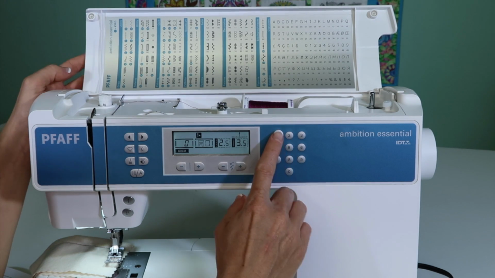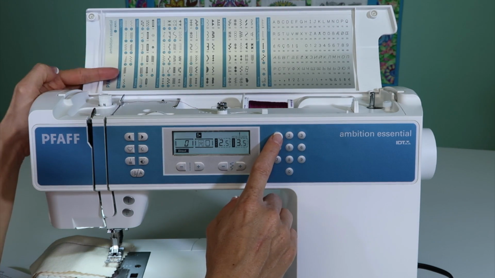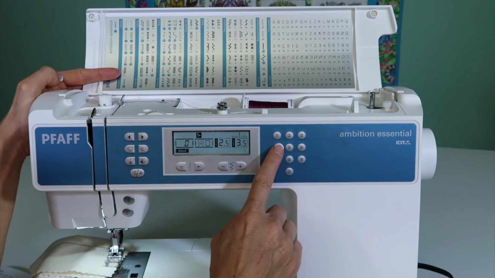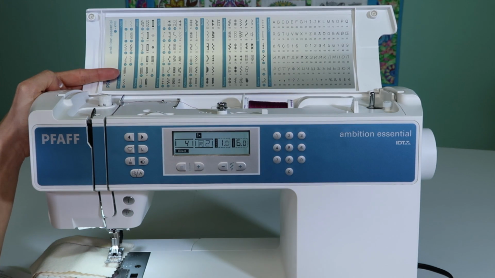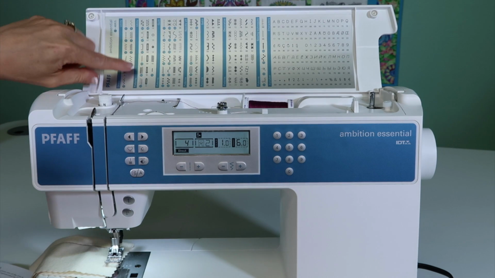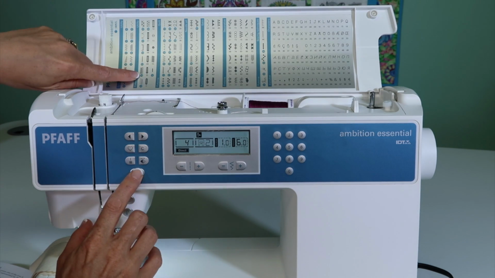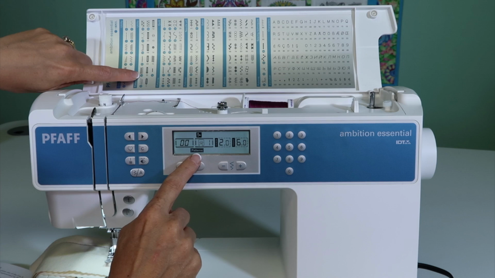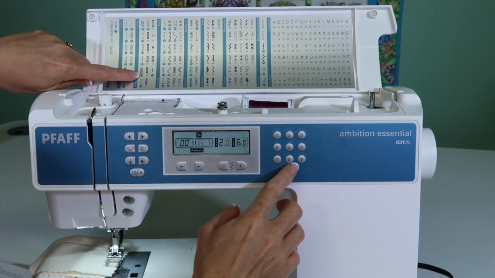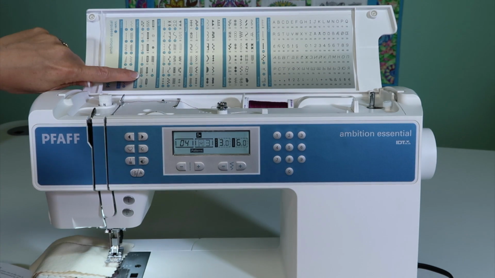As you come over here, if we're in the direct area and we want stitch number 4, all we have to do is touch stitch number 4. But if we want stitch number 4 in the pattern area, touch that mode selection button and now touch 04. And then it will be selected.